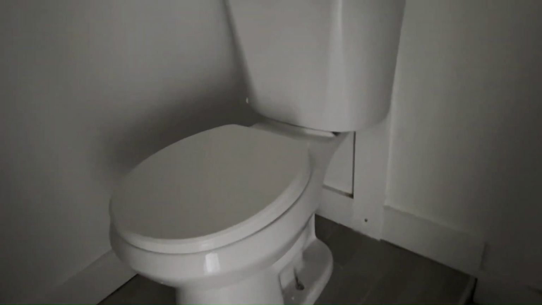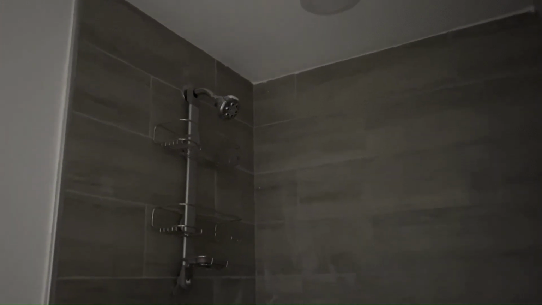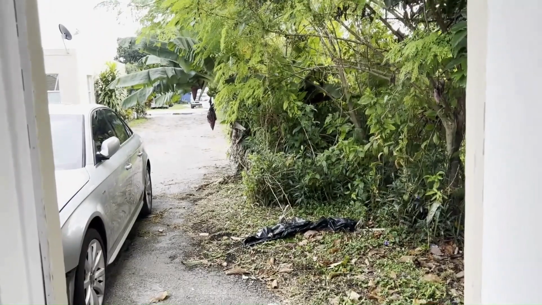Bathroom. There's no electricity, but they did the floor. New fixtures. That's brand new. That's done. That's the other door.